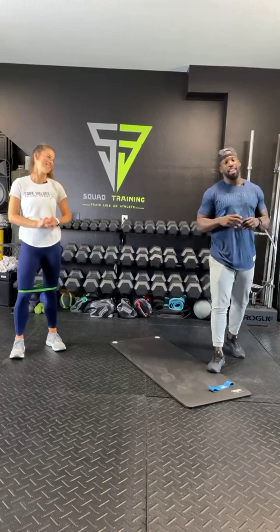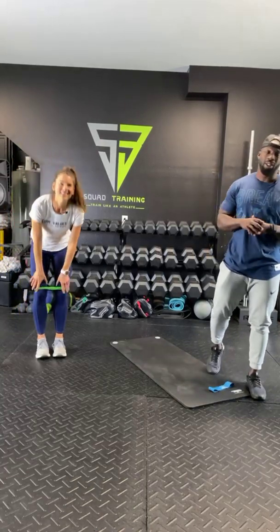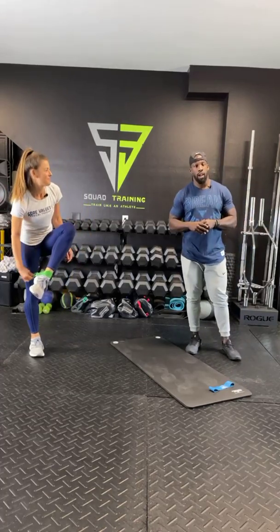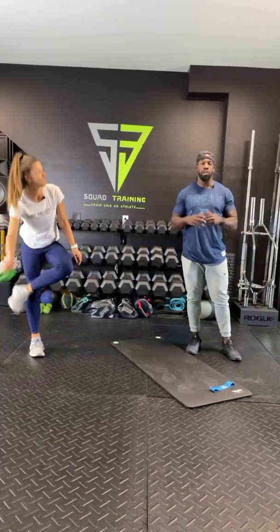Again, those are the 5 patterns of glute building, and make sure you implement those into your workout, so you guys can keep building nice, strong, plump glutes.